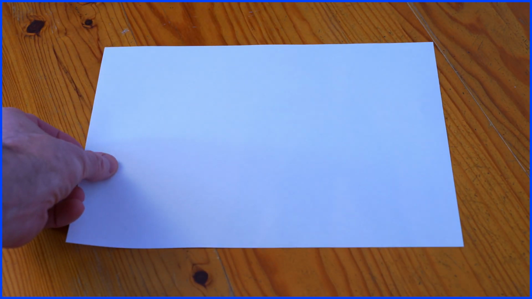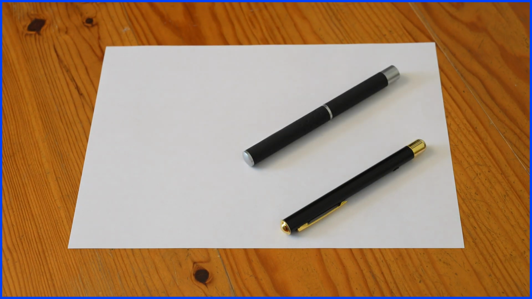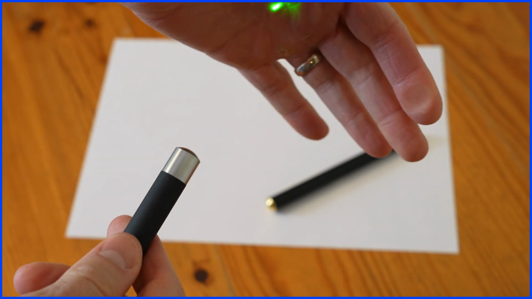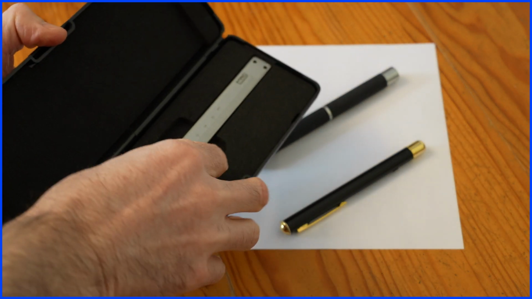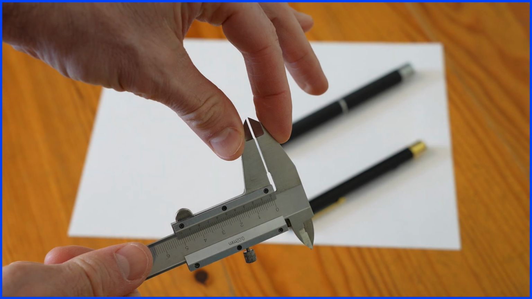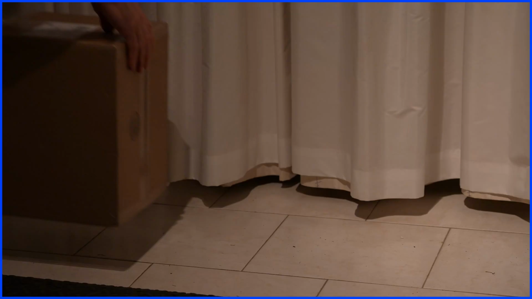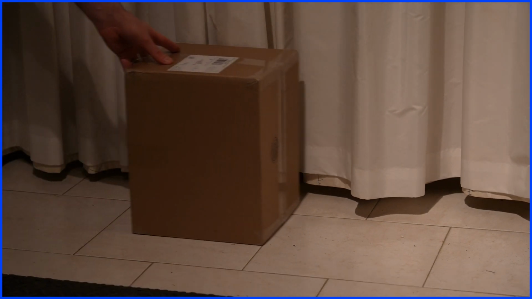We need a screen to visualize the diffraction pattern, a laser pointer, or two if we want to test different wavelengths. I will use a caliper to create the slit. And finally, an open space in a garage or anywhere really. Let's set it up now.